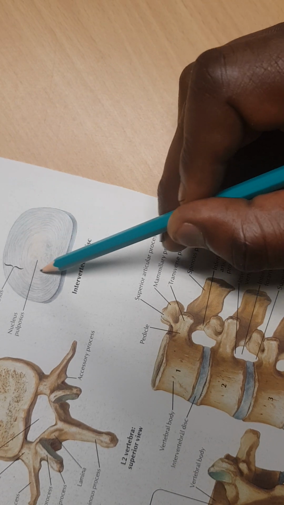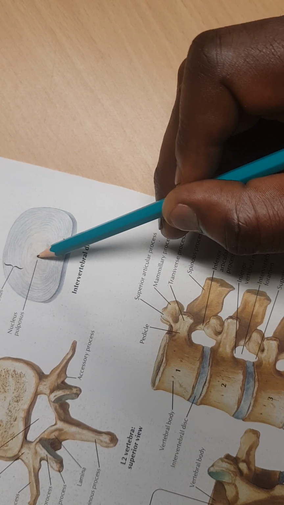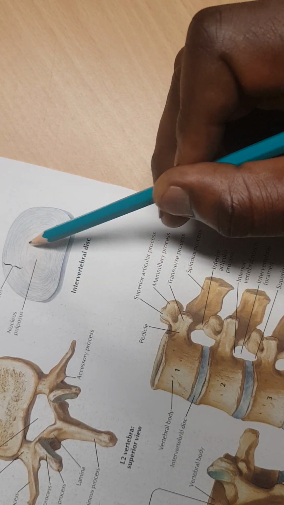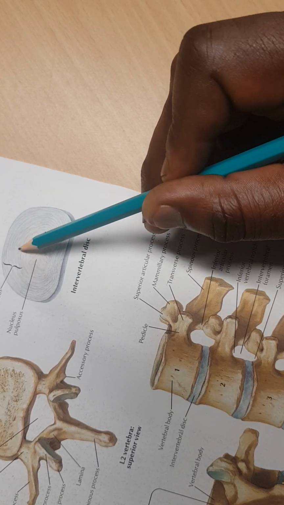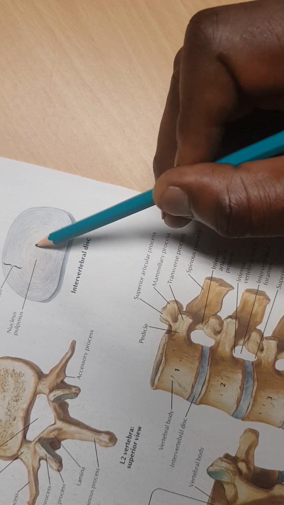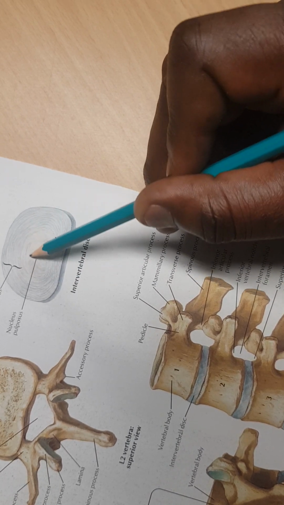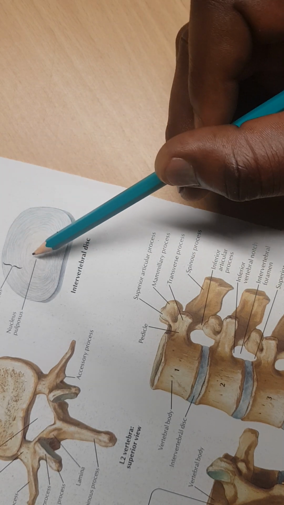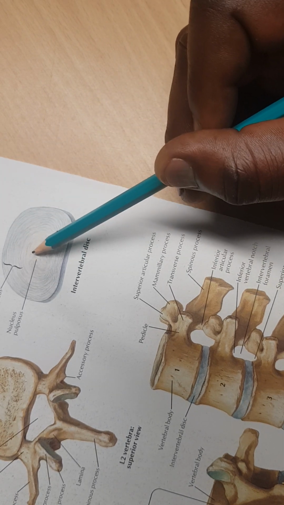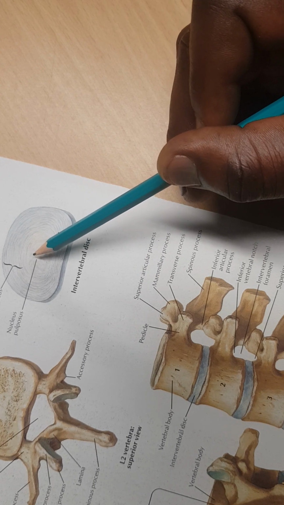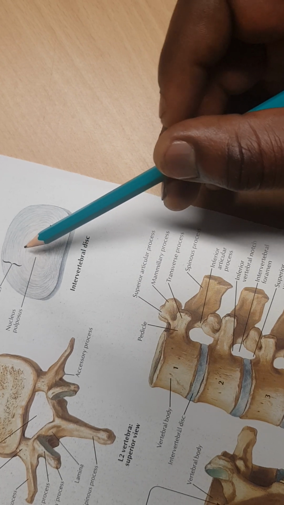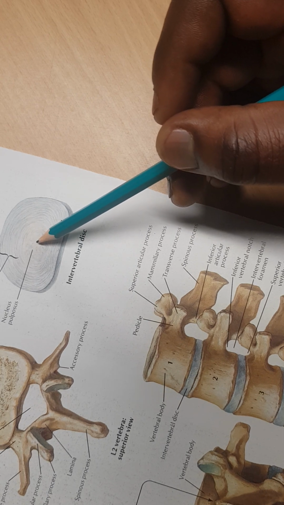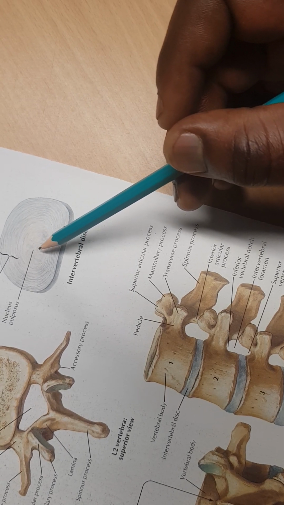We have this watery nucleus pulposus that is corralled by the annulus fibrosus. It can't escape the center of the intervertebral disc because it's kept in place by the annulus fibrosus. Therefore, the weight of the body compresses this nucleus pulposus into a hard ball bearing-like structure.